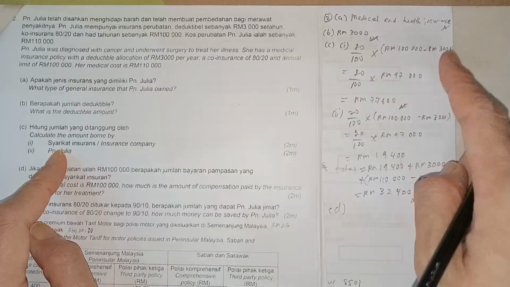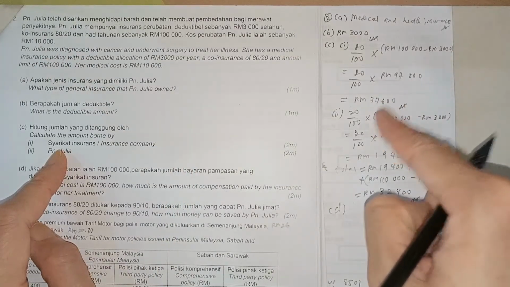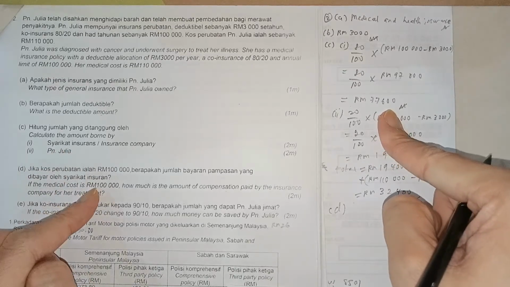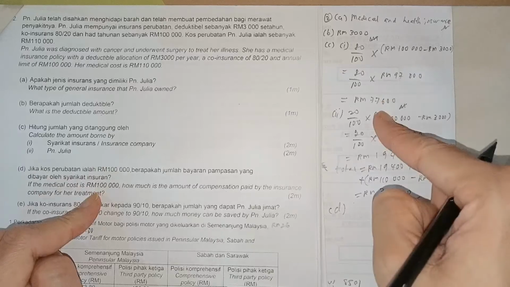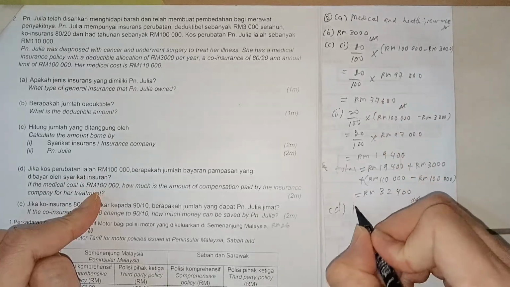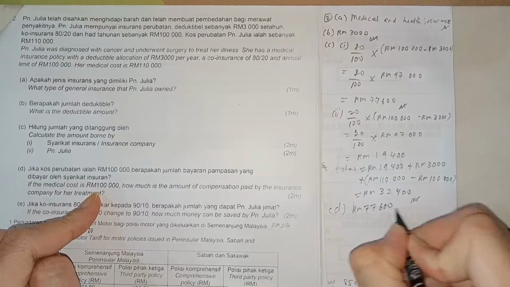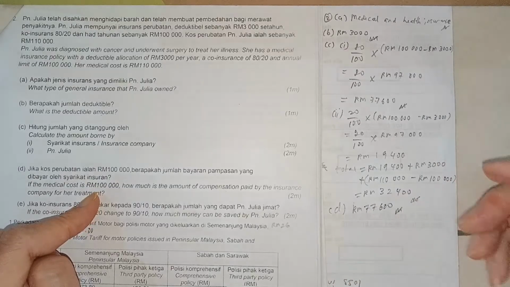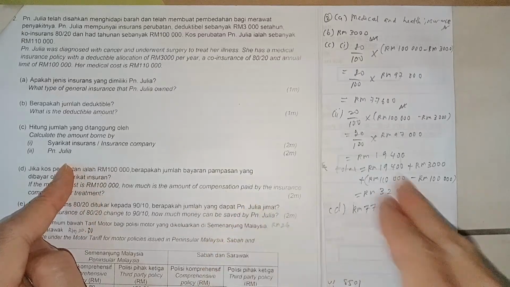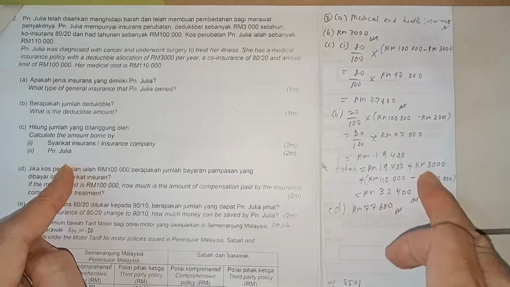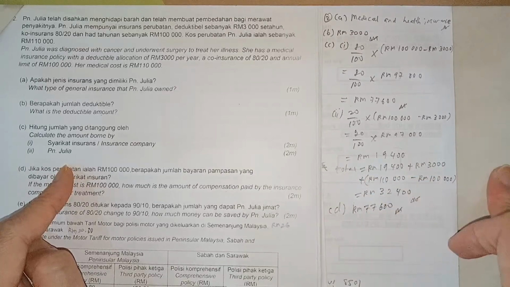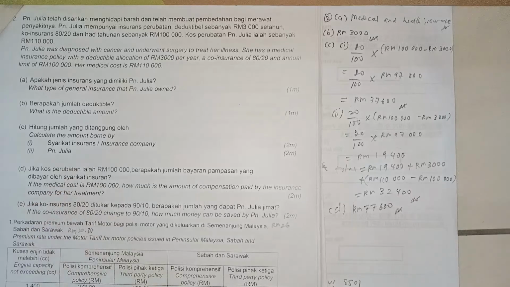So 100,000 minus the deductible, 80% of it is 77,600. Unless you ask for the amount Puan Julia has to pay herself. It's only 19,400 plus 3,000, and there's no need to add another 10,000. That's what Puan Julia has to bear.